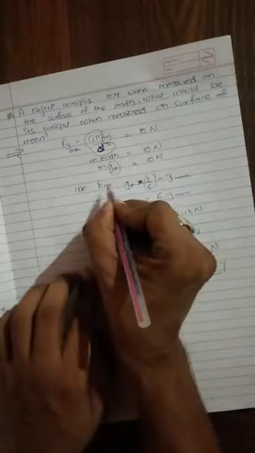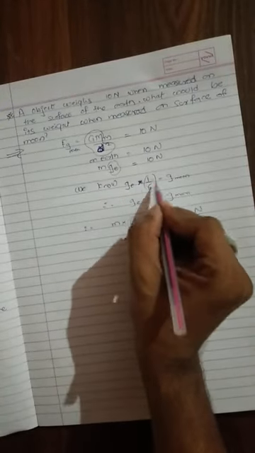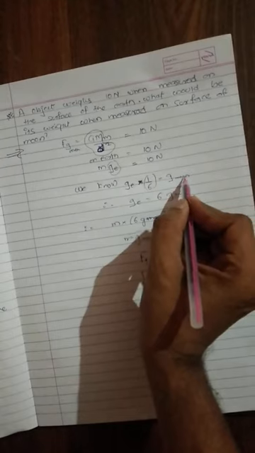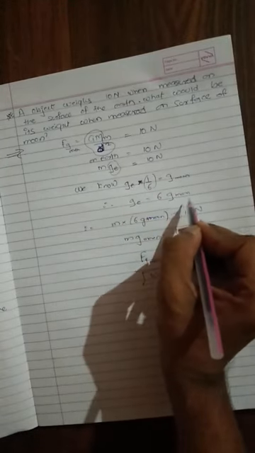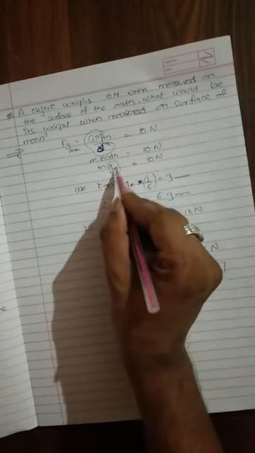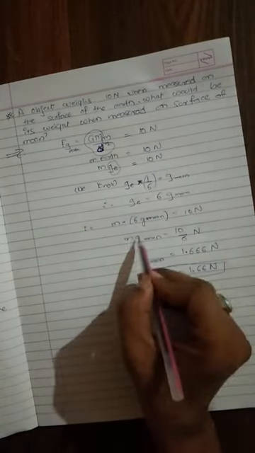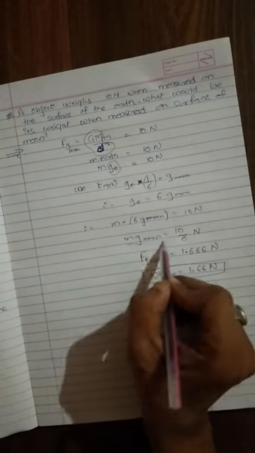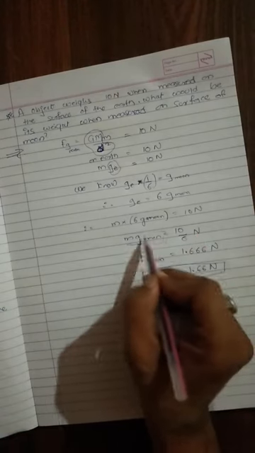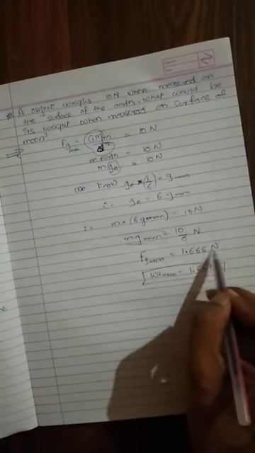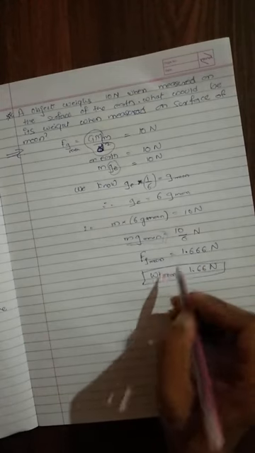What do we know? That gravity on the moon is 1/6 of gravity on the earth. That means gravity on earth is 6 times gravity on the moon. So instead of writing m g of earth, we can write 6 times gravity on the moon, that is equal to 10 newtons. So if we divide by 6, m g on moon, that is force of gravity on moon, should be equal to 10 divided by 6 newtons. What is m g on moon? That is force of gravity on moon, which is equal to 1.66 newtons. What is force of gravity on moon? It is the weight on the moon, that is 1.66 newtons.